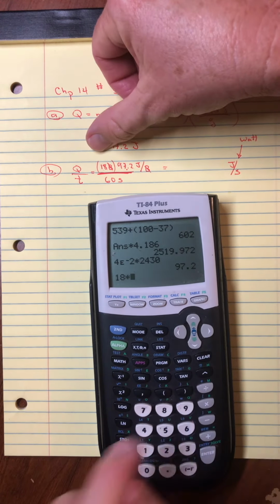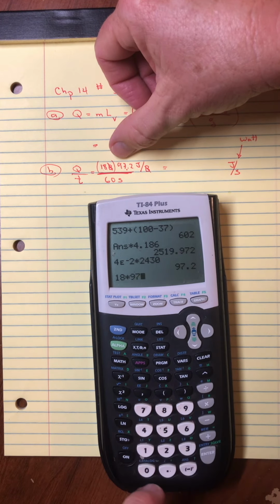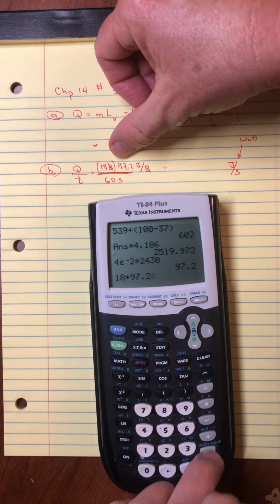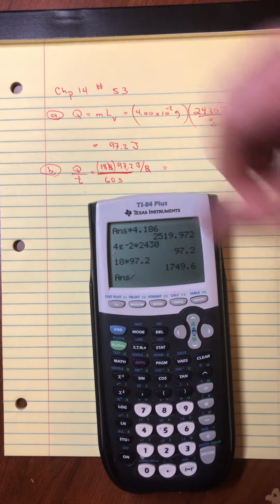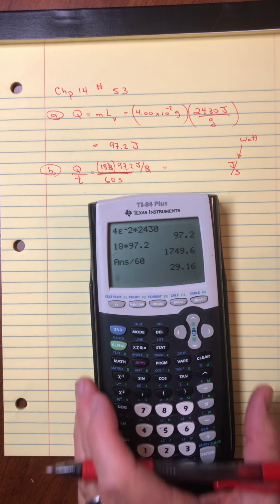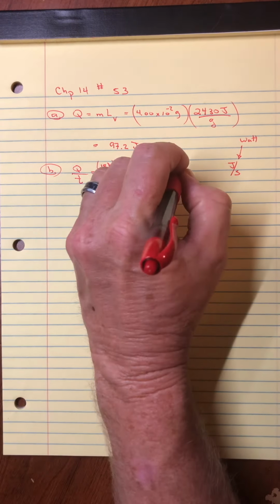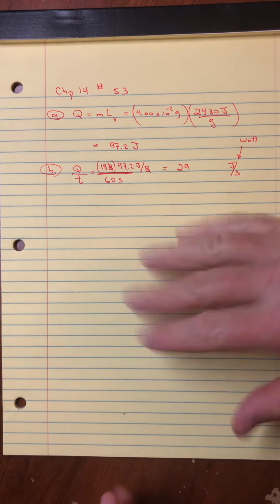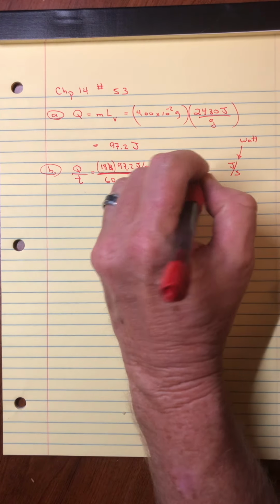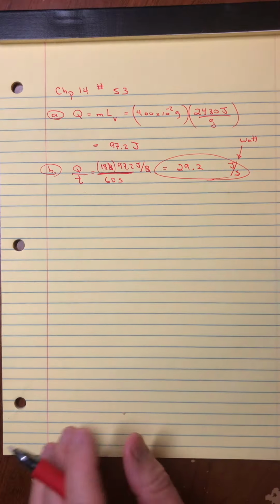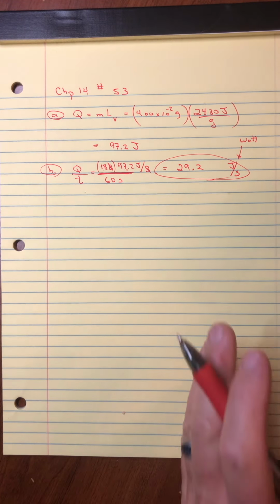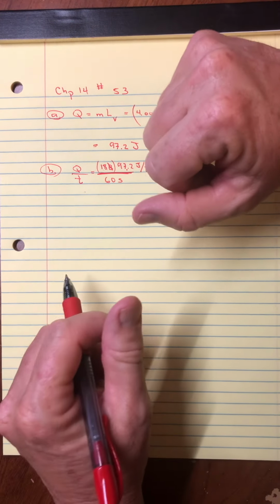So 18 times 97.2 is the numerator, divided by the 60, makes about 29.2 watts of energy that would be coming out of the human body just because we breathe in and we evaporate some water.